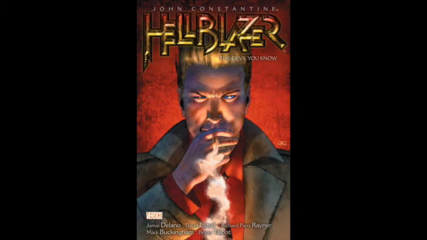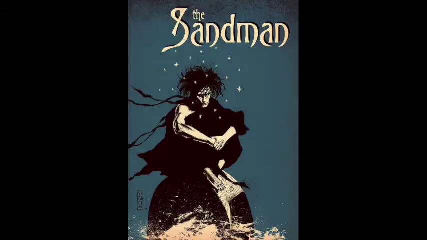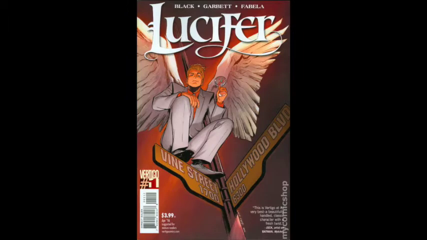This is Vertigo at its finest, at its early stages, back when Sandman was still in its first publishings. Constantine was also in Lucifer as well, so he crossed different issues in the Vertigo imprint.